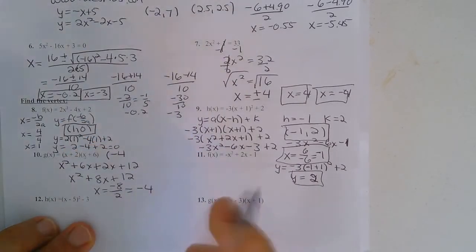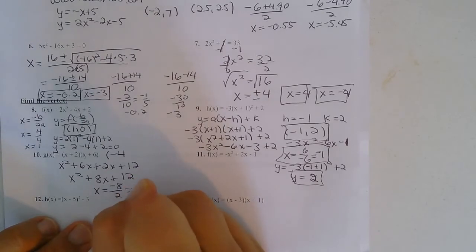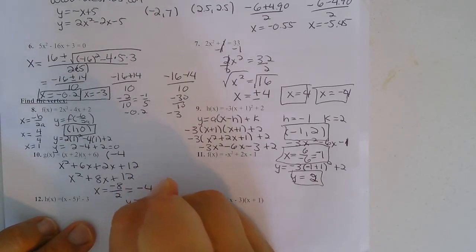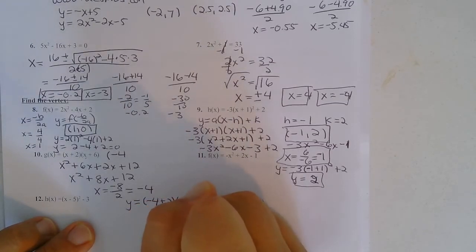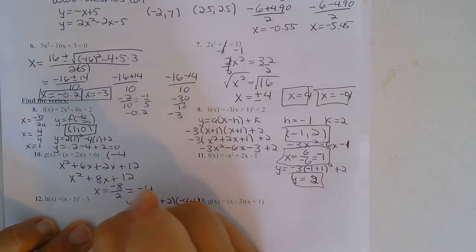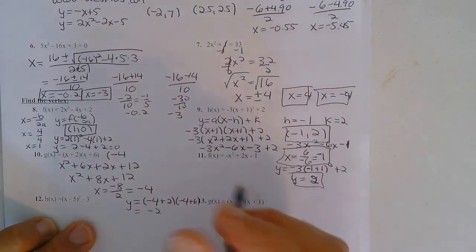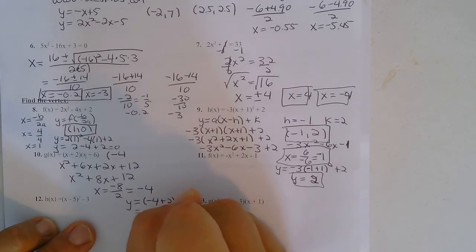And then substituting this into the function, y would equal negative 4 plus 2 times negative 4 plus 6. So then that's going to give us negative 2 times 2, which is negative 4.